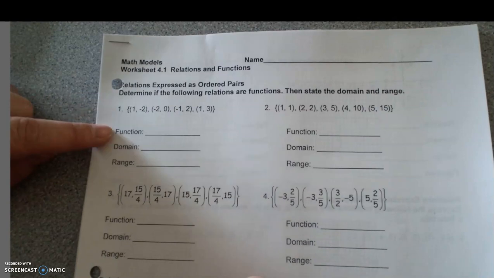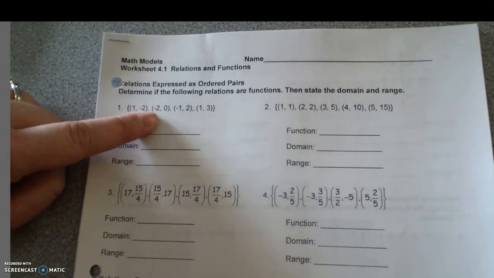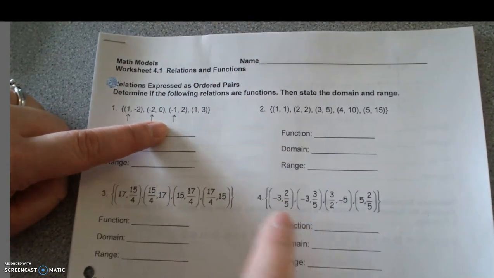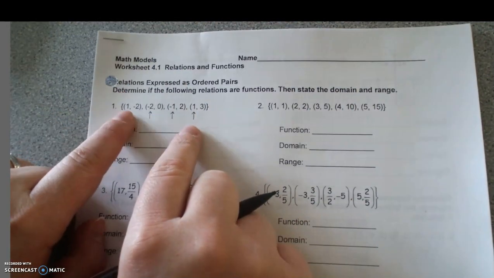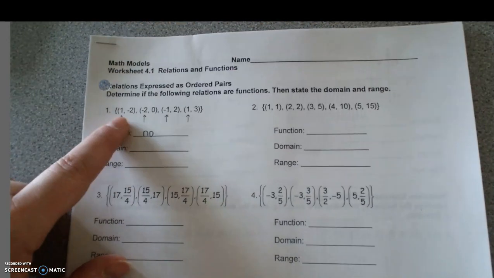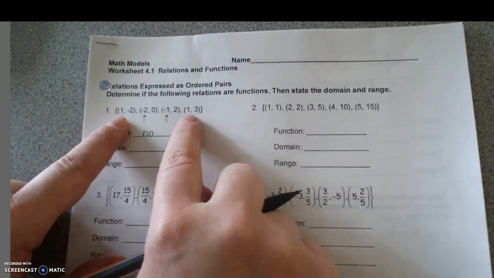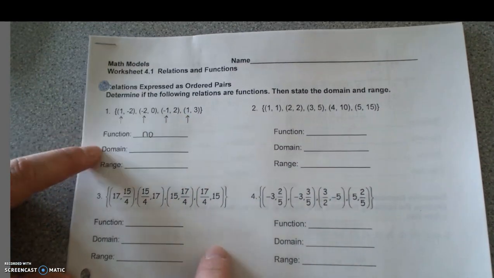If I want to test if it's a function or not, I'm looking to see if any x values repeat. So I have a 1, a -2, a -1, so nothing's repeated yet, but then I have another 1 right there. Okay, so look, I have an x value of 1 in the first pair, but I have an x value of 1 in the fourth pair. So this is not a function because I have an x value that repeats. Remember, we don't care about the y's when it comes to functions. We just care about whether the x's repeat, and here they do. The next thing you're going to do is list your domain.